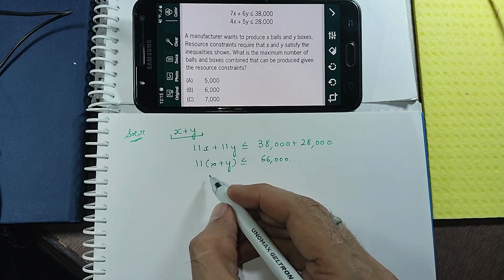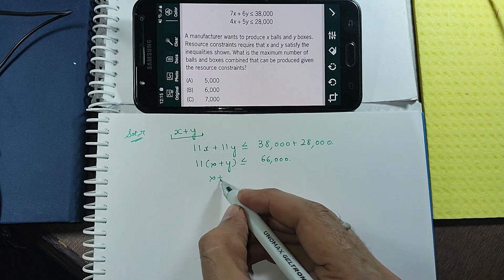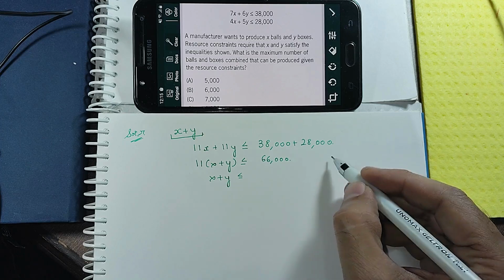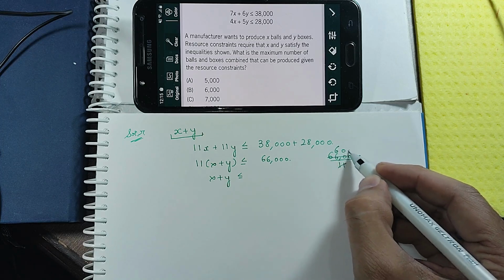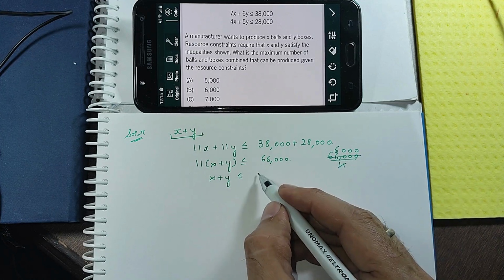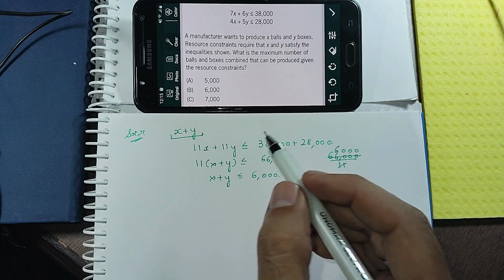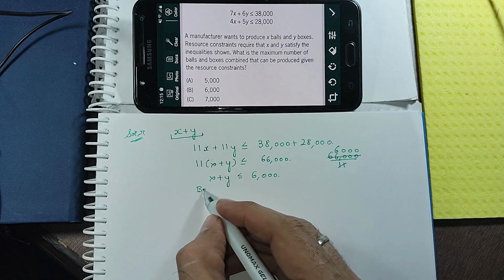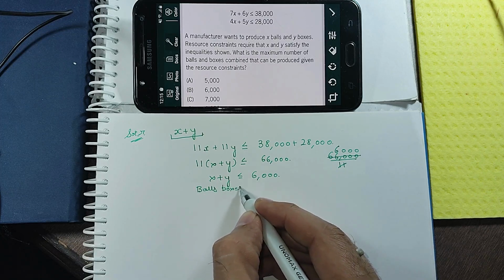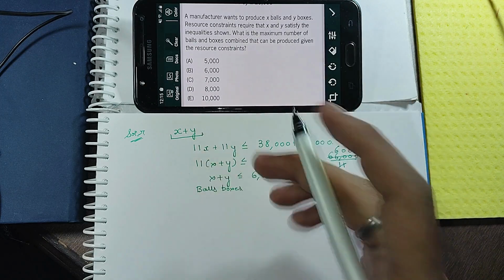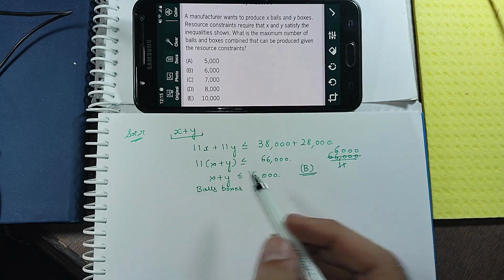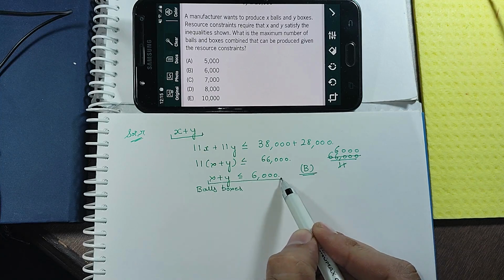Now dividing both sides by positive 11, we get x plus y less than or equal to 66,000 divided by 11, which will yield 6,000. Right? 11 times 6 is 66. So overall x plus y, where x represents balls and y represents boxes, can have a value of 6,000. So the right option for this will be option B. Now this is up to the question, the answer is option B.